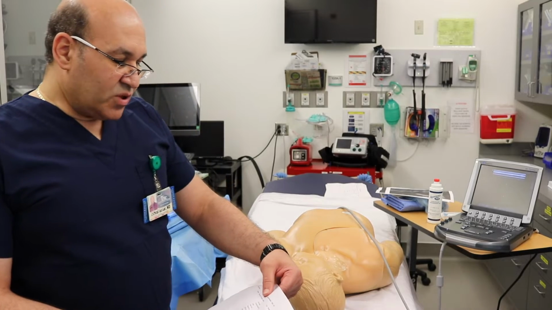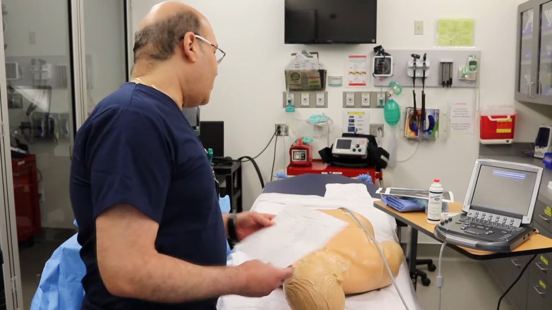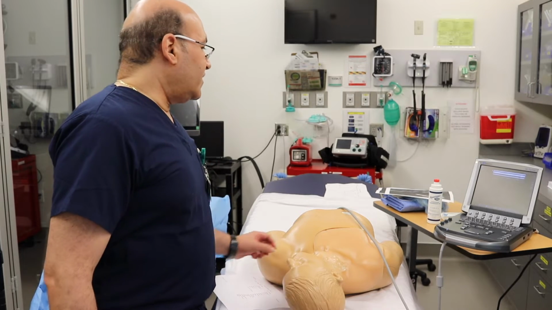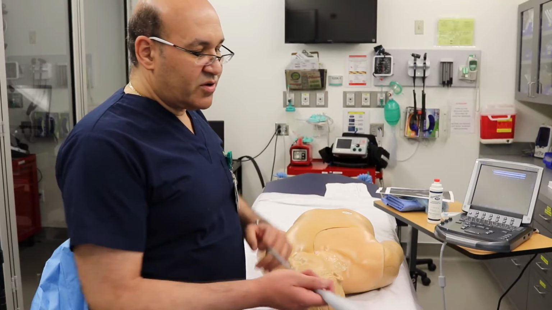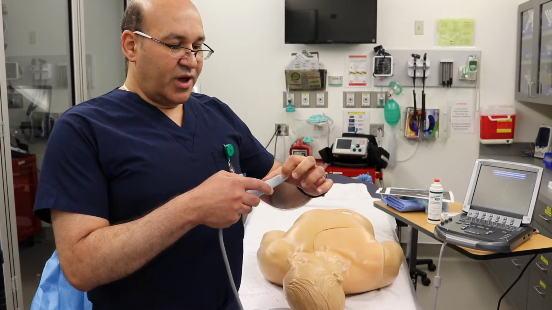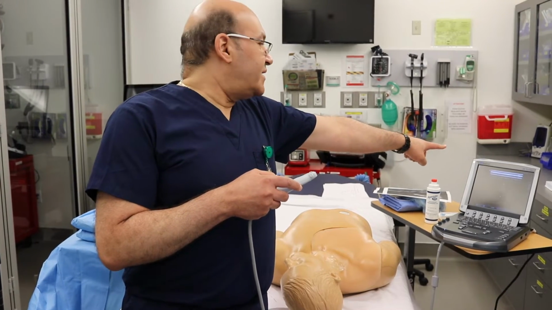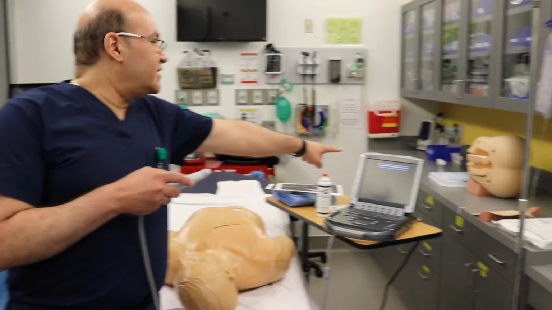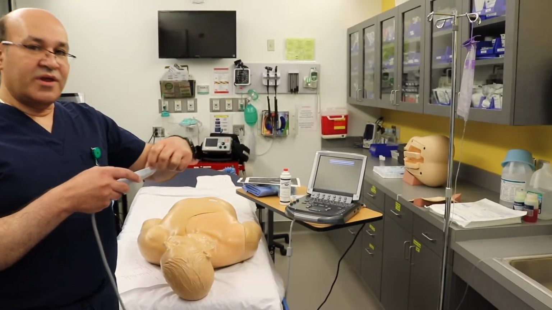Next, I would like you to get some idea about the ultrasound that you are using. Here we will use the vascular probe. This is our ultrasound machine. Our vascular probe, this flattened probe, has a small knob. This is where the green mark on the ultrasound is seen. If you look at the green mark, this is where your small knob is.